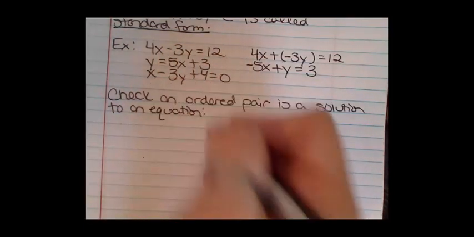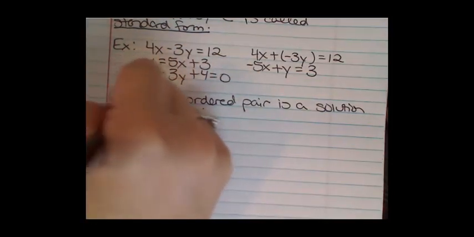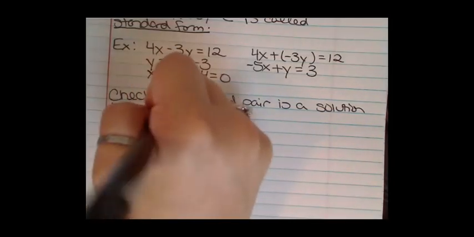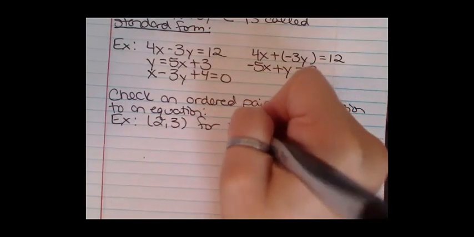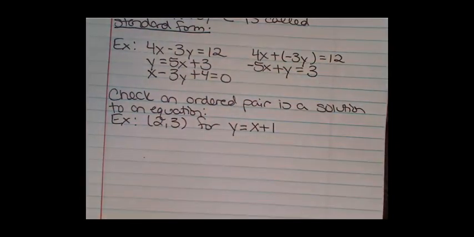Okay, so here's an example. We have the ordered pair 2, 3, and then y equals x plus 1. So we have an ordered pair and we have an equation. And it wants to know if this ordered pair is a solution to that equation. So we have both an x and a y value, and we just need to plug them in.